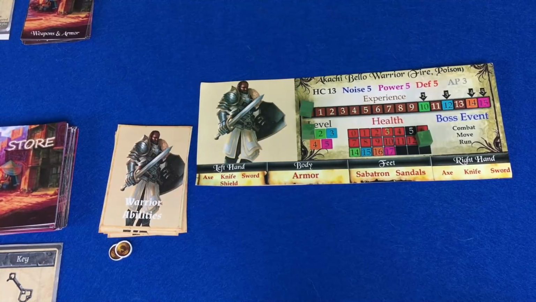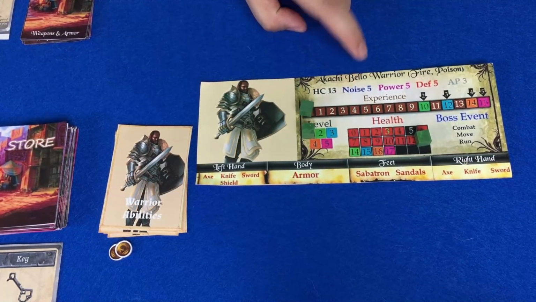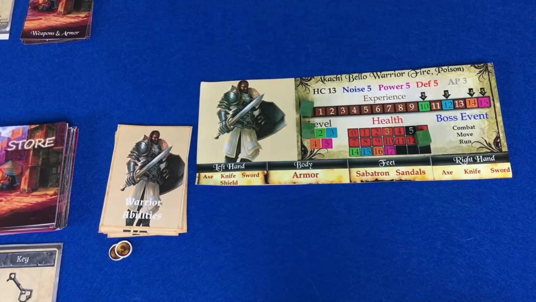For the warrior, it is 3. Now noise is an interesting factor in this game. How noise works is, the noisier you are when you're playing a game, the boss comes to that noisiest player, and you can actually affect noise.